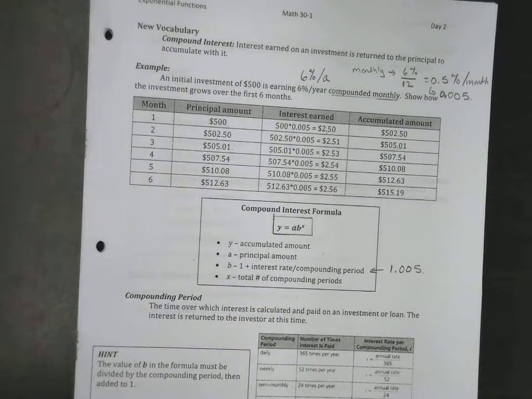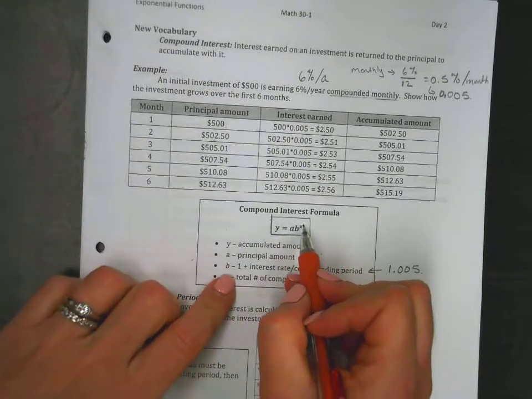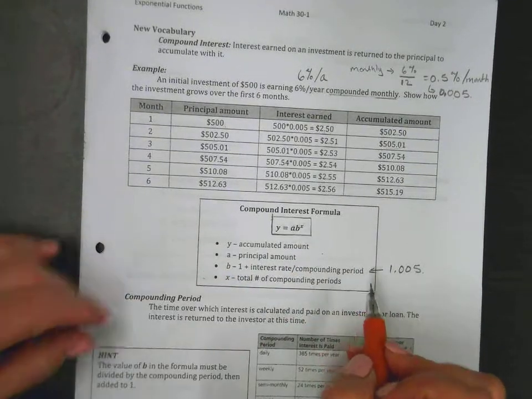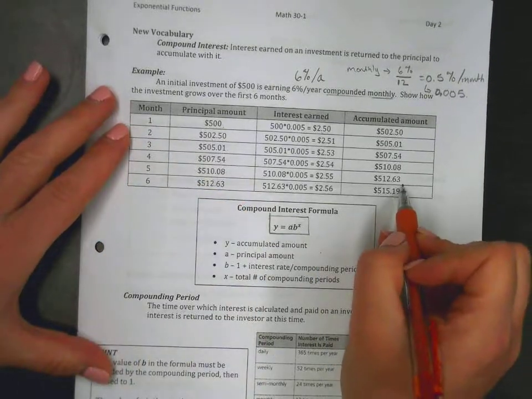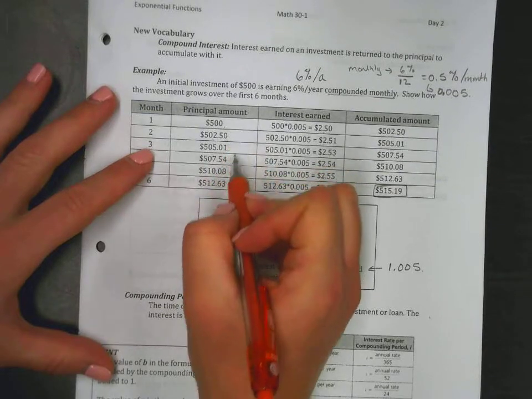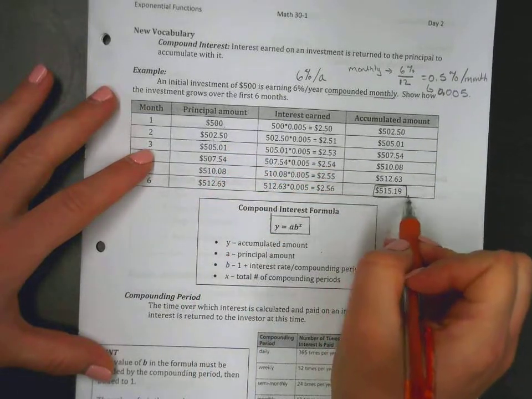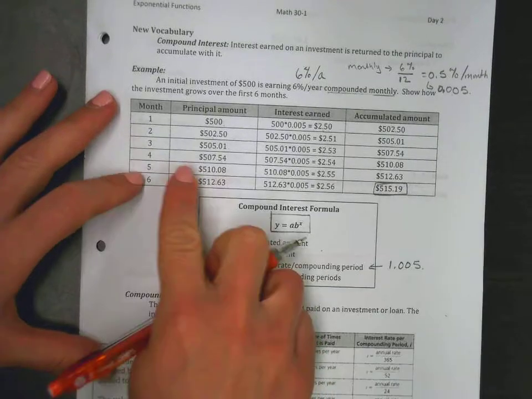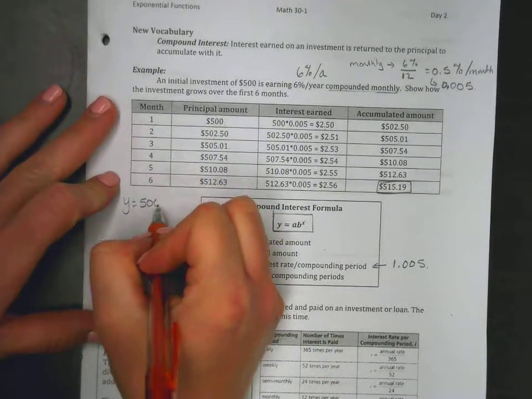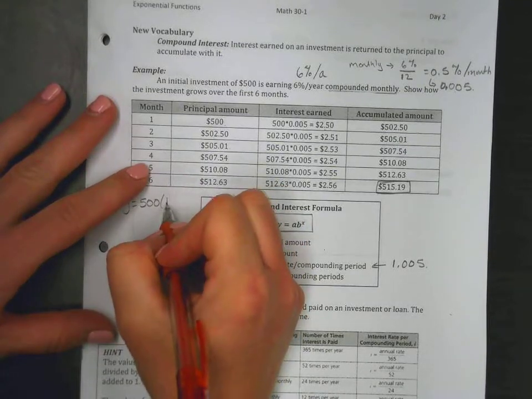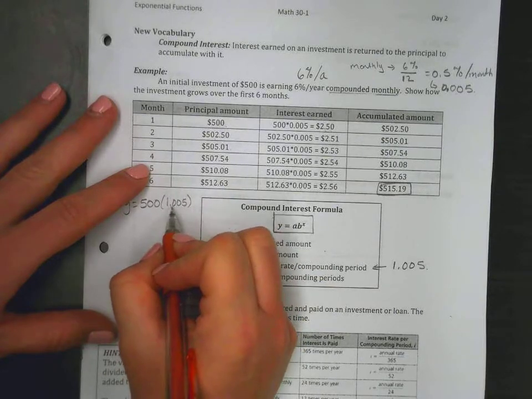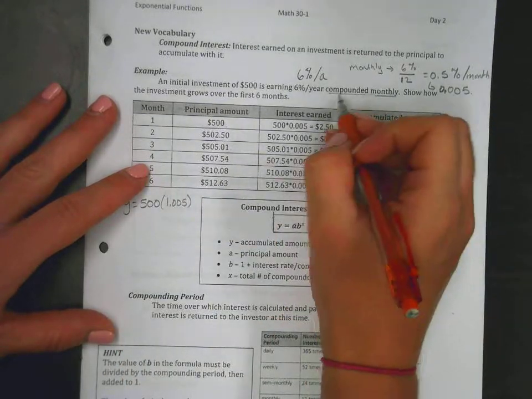So in this case, if we were to try to find this total, rather than calculating this every single month, but wanting to figure out this total over a 6-month period, I would take my formula and go 500, which is my initial amount. I'd multiply this by 1.005 because this is my interest rate per compounding period, so per month. And then I would take this to the power of 6 because that's the total number of compounding periods that are occurring. So I'm compounding this 6 times.